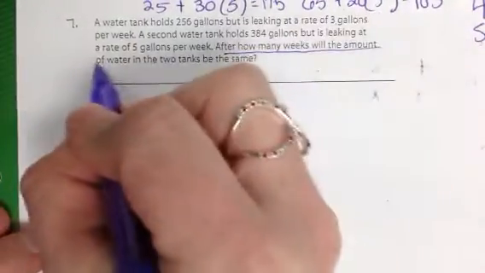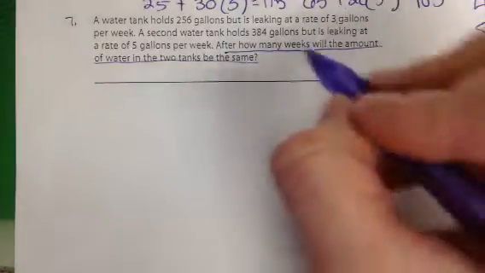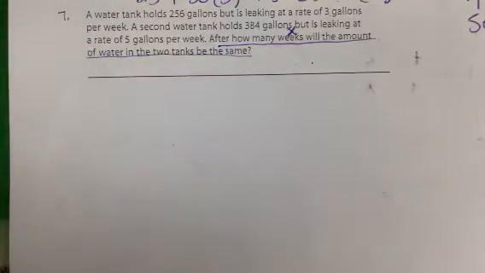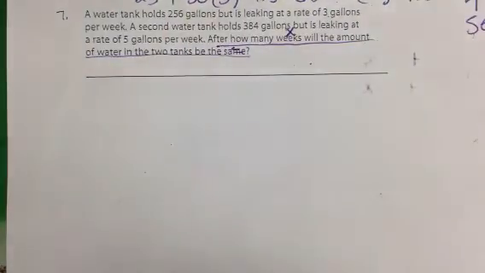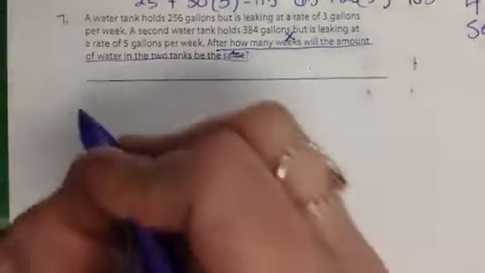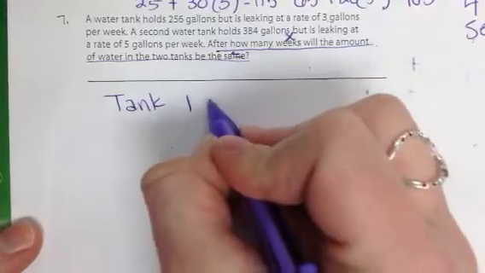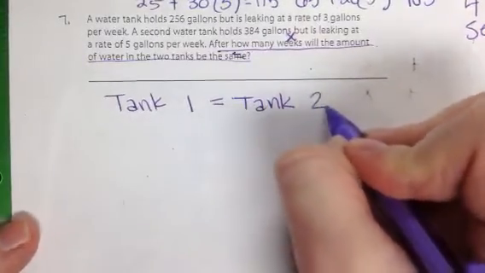Remember, with a big word problem, we're going to focus on the question and write out a goal. They're asking how many weeks. I don't know, so that's going to be my variable part. X is going to stand for weeks. They want the 2 tanks to be the same, okay? So they want those 2 tanks to be equal. So I write out my goal in words. Tank 1 equals tank 2.